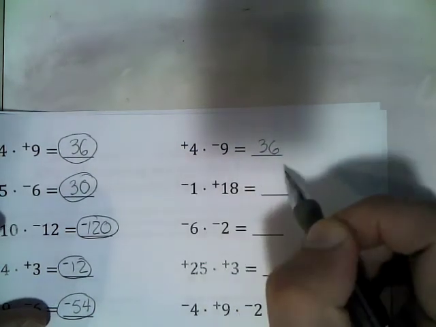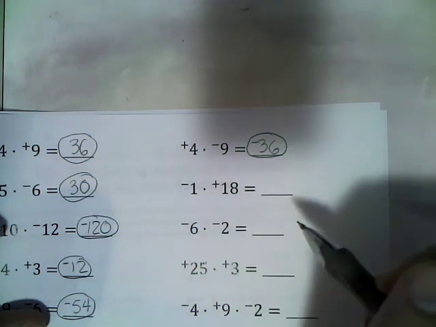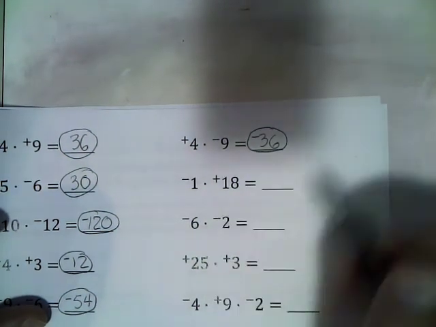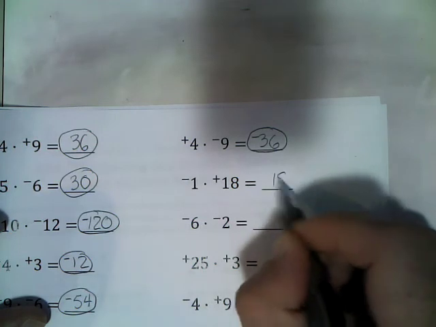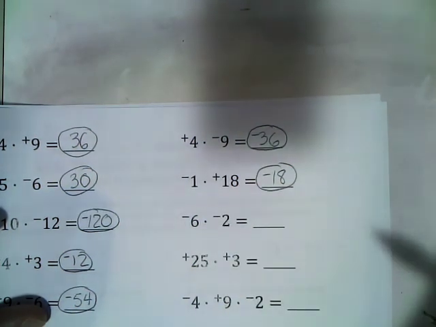Next column. 4 times 9 is 36, but this time we have a single negative to tag along. A negative 1 times positive 18. 1 times 18 is 18, but I've got a single negative, so it'll be a negative 18.